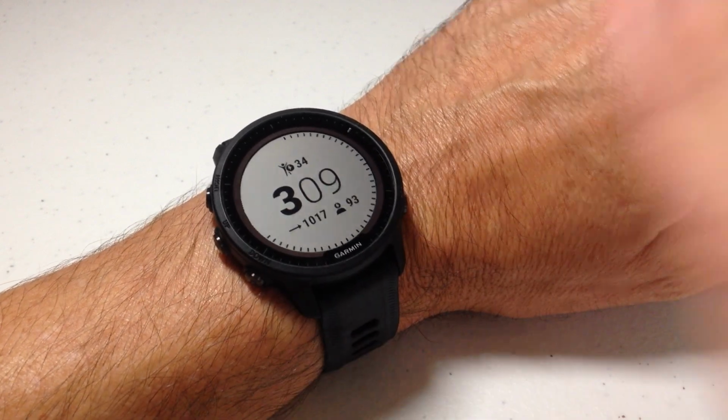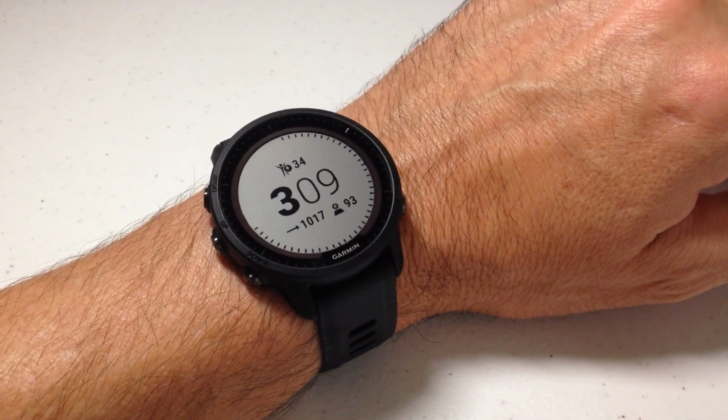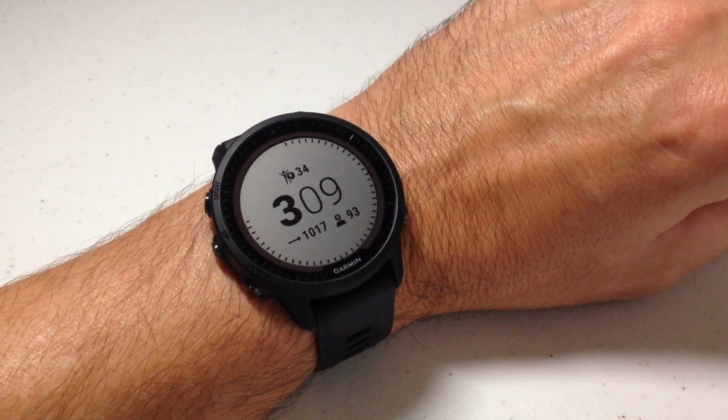Again, not a whole lot to show you, just some basic information so you have an idea of what the respiration glance is on the Garmin Forerunner 955 watch.